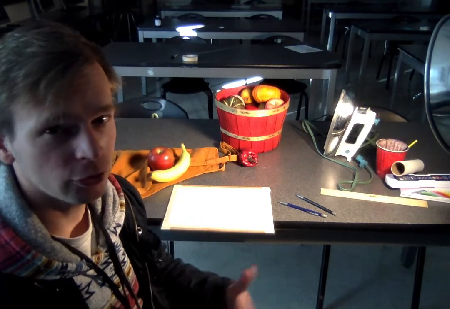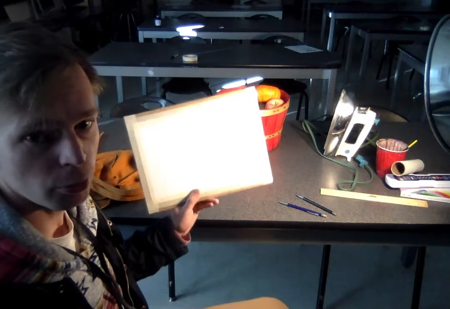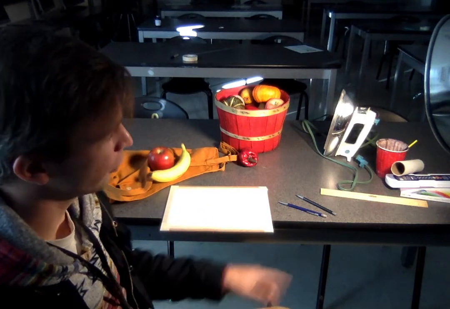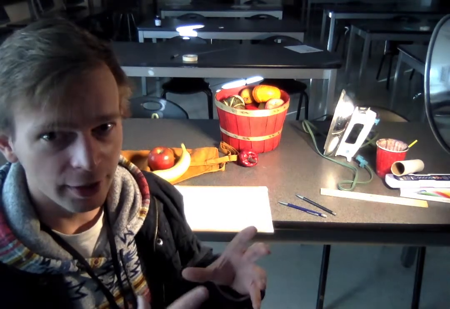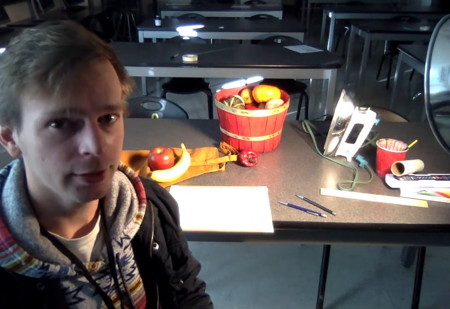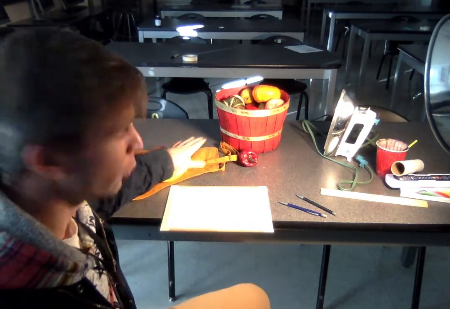So the things to do to get started, besides getting your board mounted and your workstation set up with the tools that you need, you also need to organize and think about and plan what you want your picture to look like. You can use fruit.